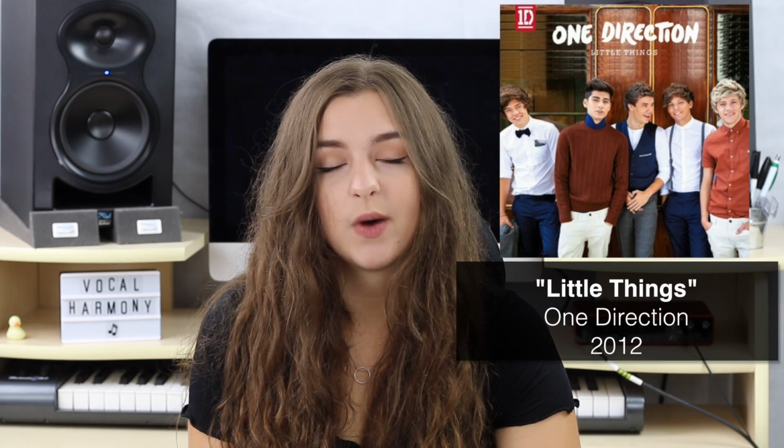In pop music, harmonies tend to be based off thirds. This is because they help confirm the key of the song and sound bright and pleasant. You can hear them being used really well in Little Things by One Direction.